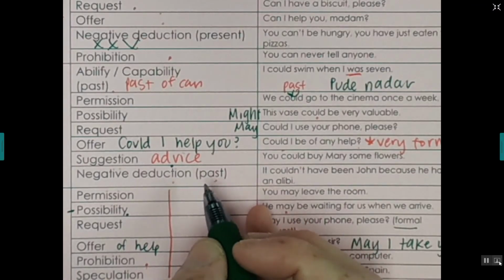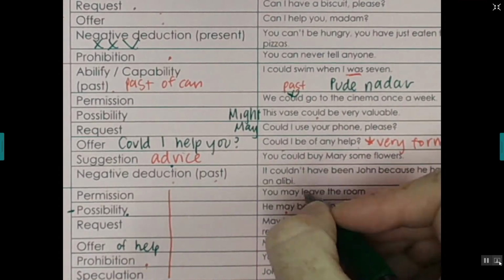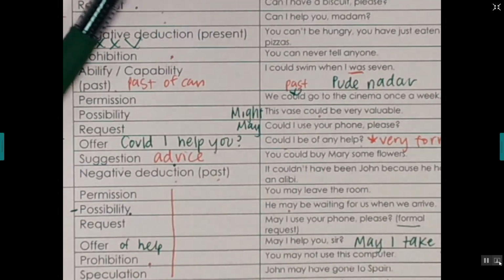Yeah, and we do use that. Well, you could, I don't know, you could get her a gift card. You could take her some ice cream. All right, we do use those as suggestions. All right, and then the negative deduction past, don't worry about it.